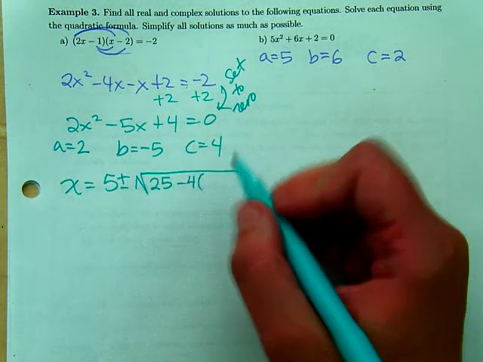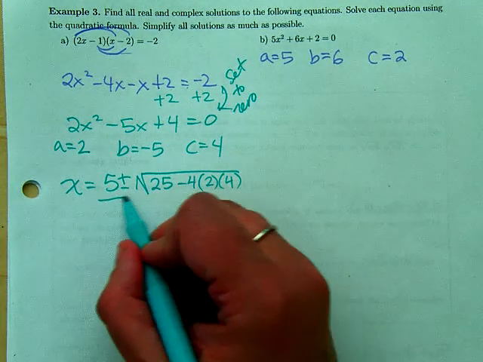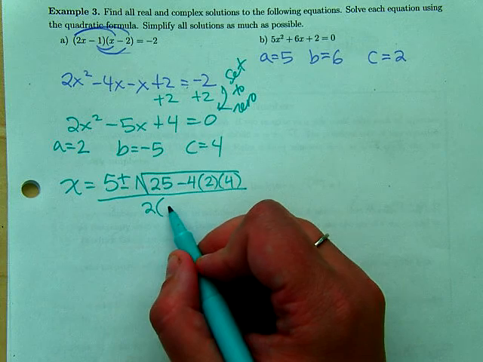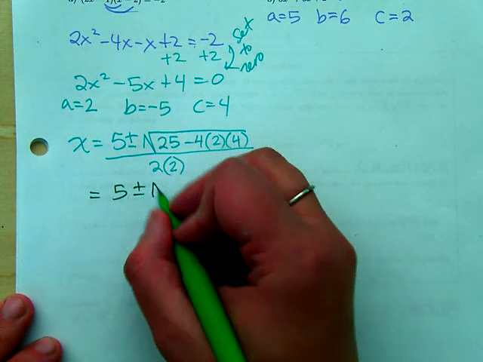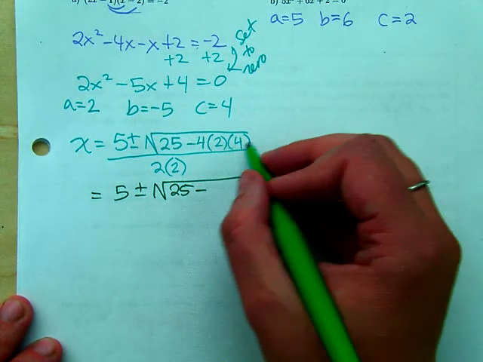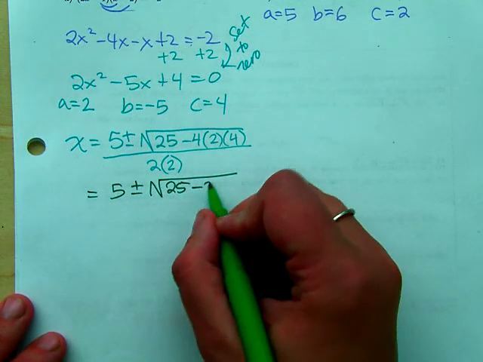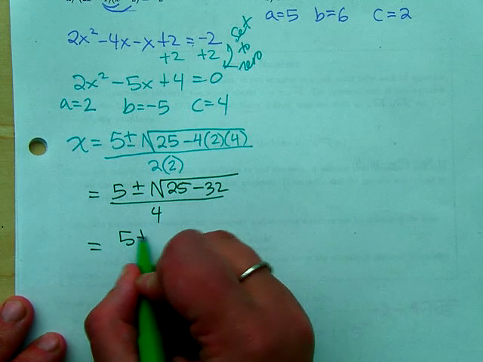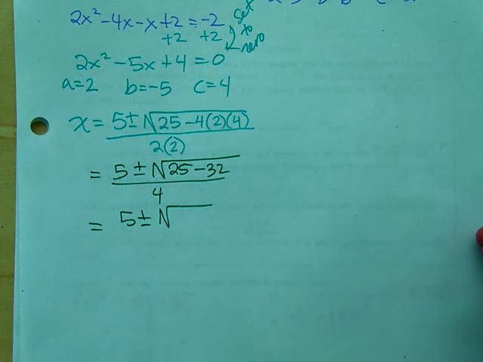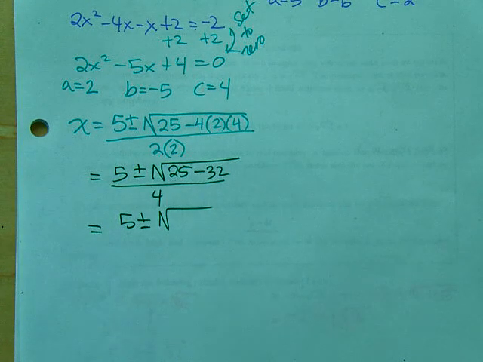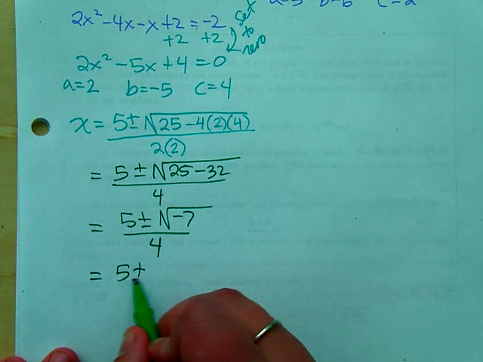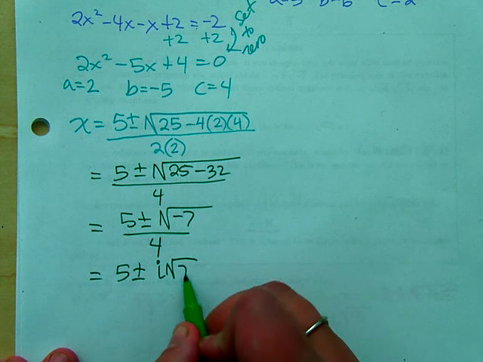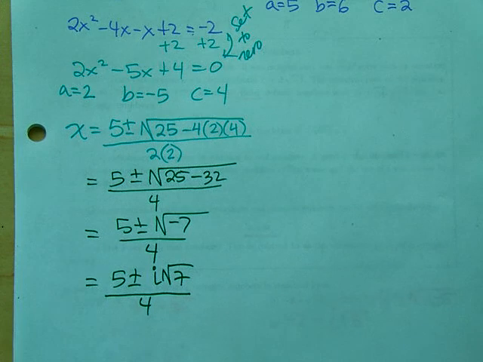Minus 4 times a, which is 2, times c, which is 4, all over 2 times what? 2. Okay. Now, let's simplify even further. Equals 5 plus or minus the square root of 25 minus what? 32, over 4. What's 25 minus 32? Negative 7 over 4. So let's use our complex numbers here. 5 plus or minus the square root of 7 over 4. That's as simple as it gets, okay?